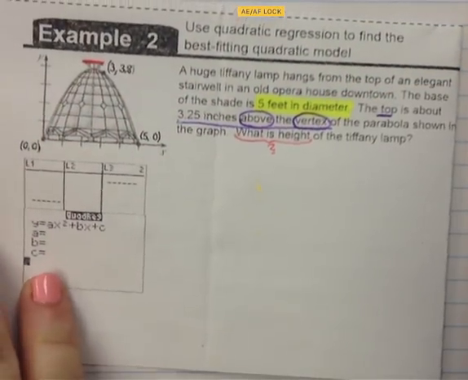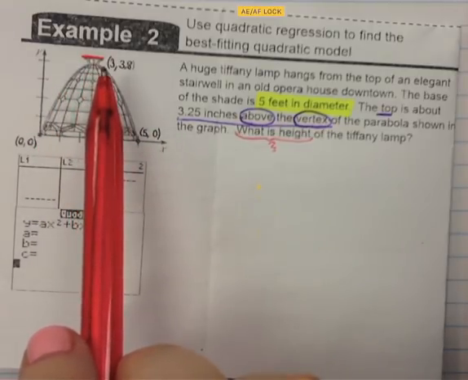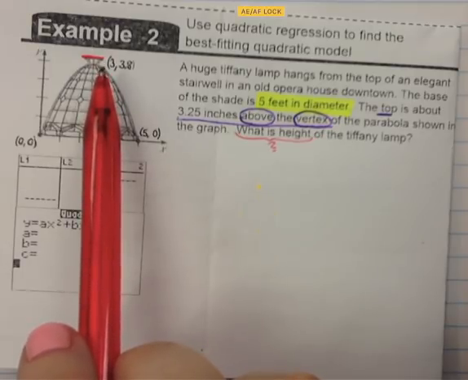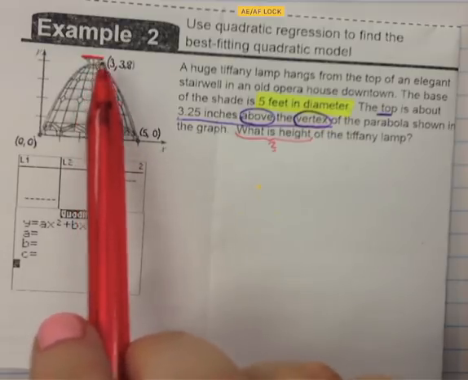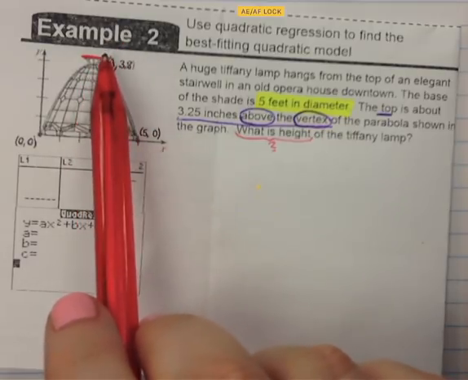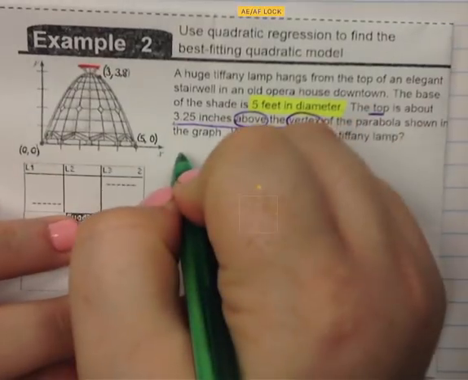So what we need to do, it says use quadratic regression to find the best fitting quadratic model. We don't have the equation here. We don't even technically have the vertex yet because this coordinate right here is not the vertex. See how it's off center? So we need to actually find the vertex of our parabola so then we can find the height above the parabola. So we want to find the equation of best fit. So find the equation using regression. This is our first step.